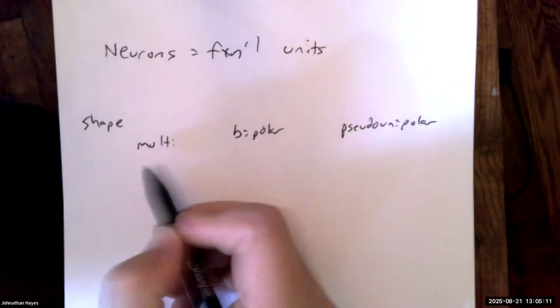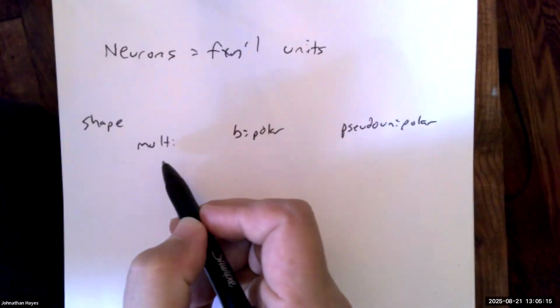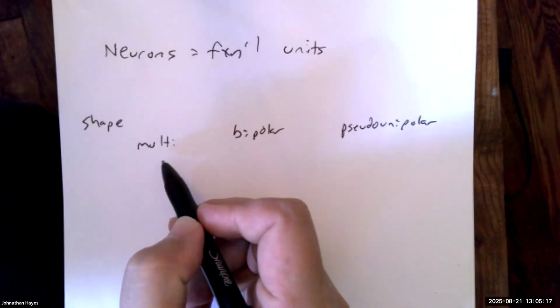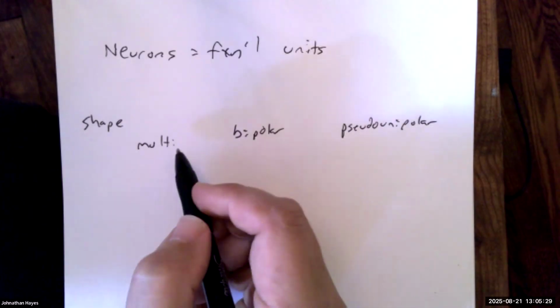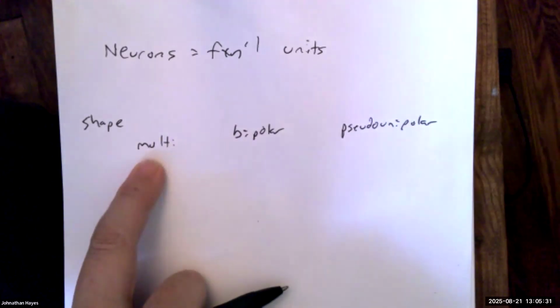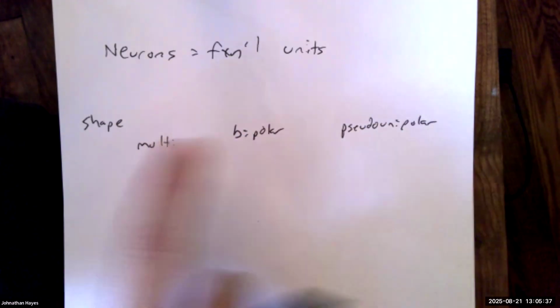But multipolar is the ones that we talk about most frequently because it's the ones that make up the vast majority of the gray matter in the brain, the vast majority of the gray matter in the spinal cord. They're the ones that are supplying the axons that make up the white matter of the brain and the white matter of the spinal cord. So when I think about the CNS, I think about multipolar neurons because that's what's making up the majority of the things that we think about as our central nervous system.